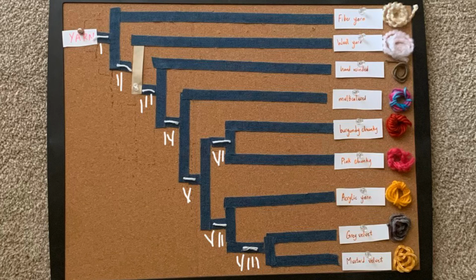The most common recent ancestor for the gray velvet and the mustard velvet yarn is at the eighth node. The gray velvet and the mustard velvet yarn are also the most closely related OTUs because they have the least differences and have the shortest branch on the phylogenetic tree.